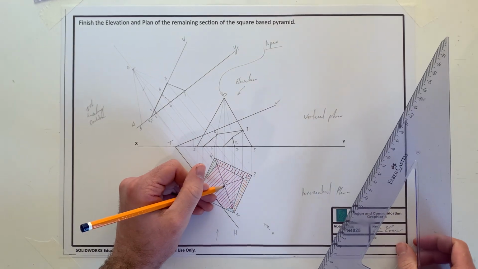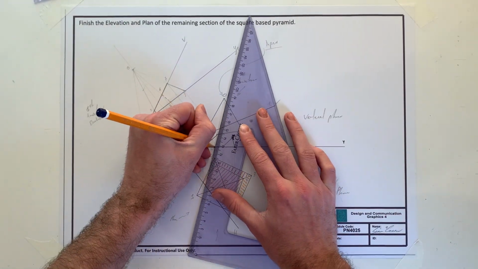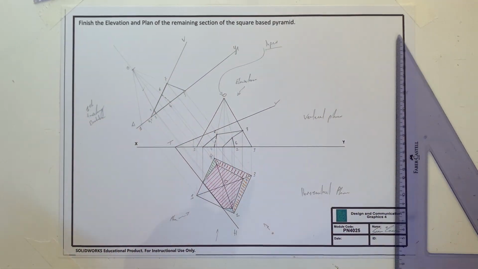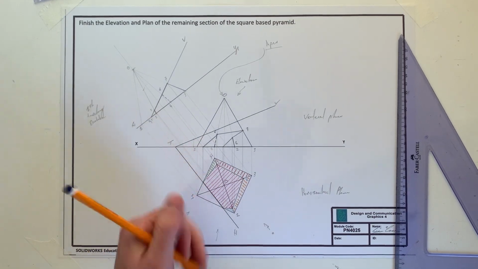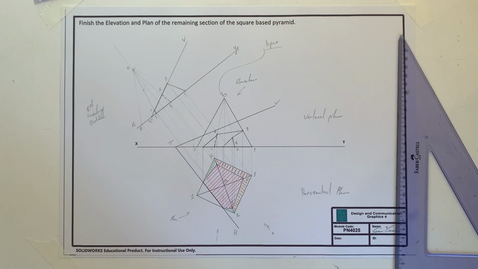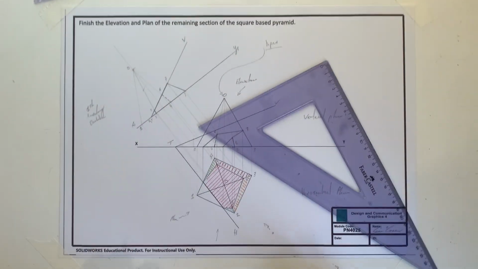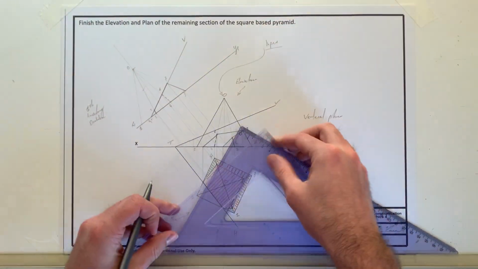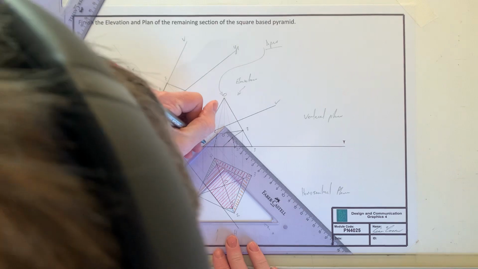And what's hidden here is 0 back to 4, so 0 back to 4 here, that's going to be a dashed line. That's a bit of hidden detail. And that's what's left of our object. So this pink surface here, like so.